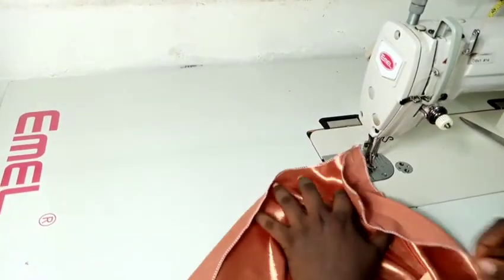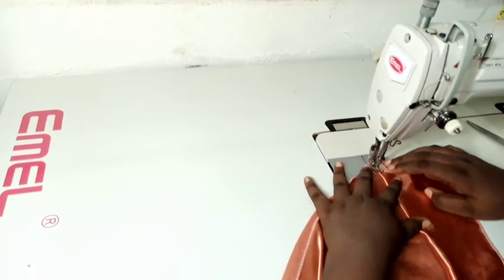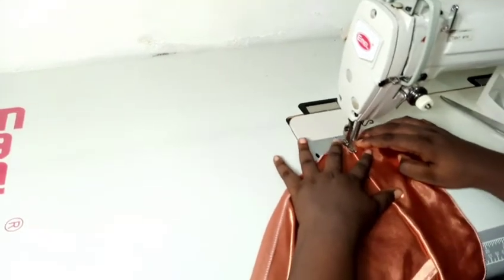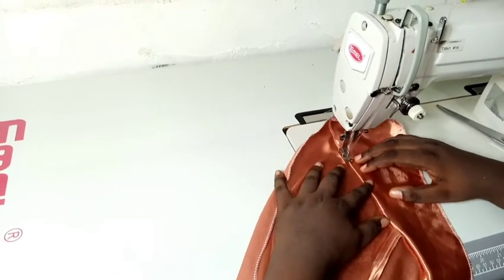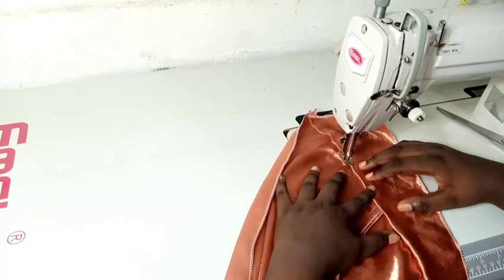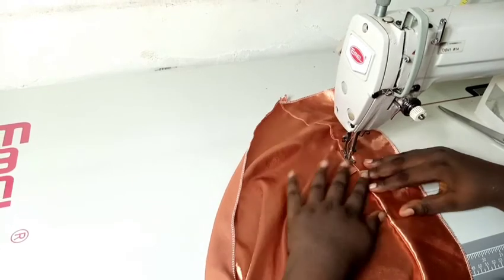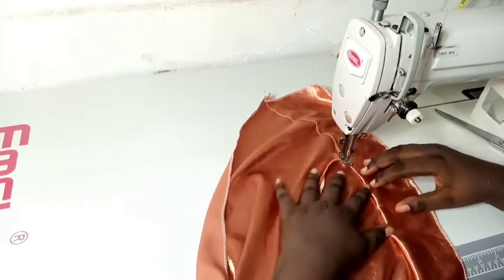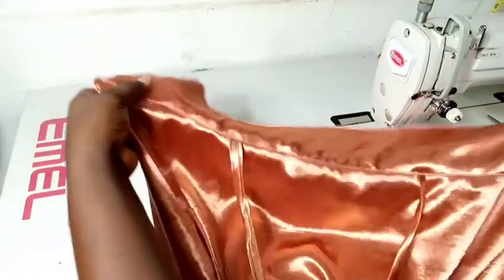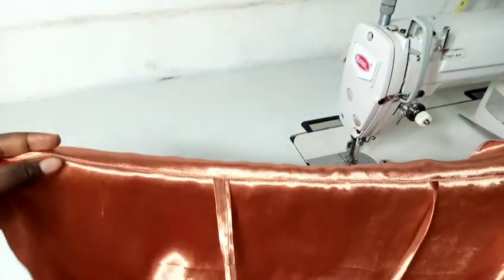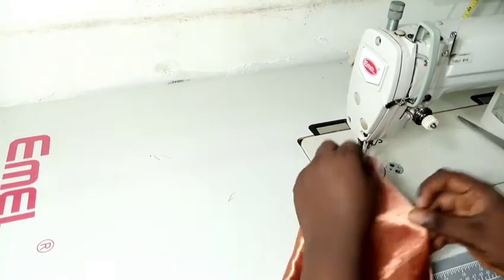So I'm going to open like so, then I'm top stitching on the facing, guys, very close to the seam line, but on the facing side is where I'm top stitching. All my seam allowances are pushed towards the facing as well. You can see I've top stitched that nicely. So I'm going to turn that over like so, then I'll stitch this side.